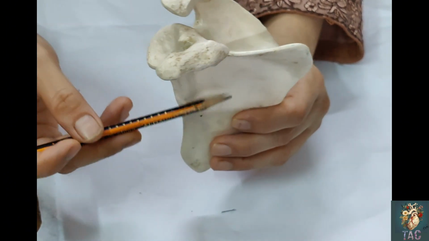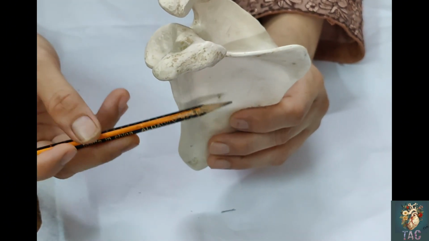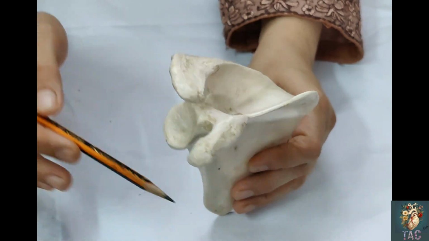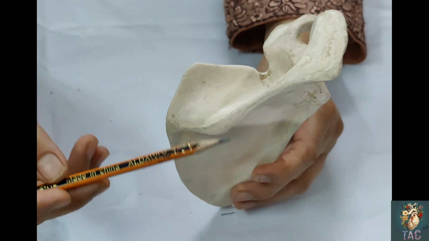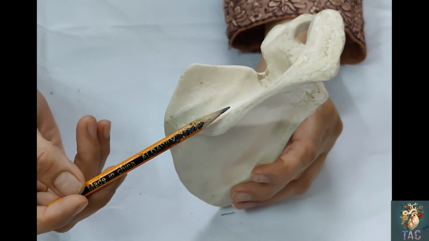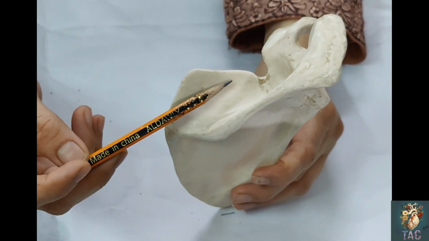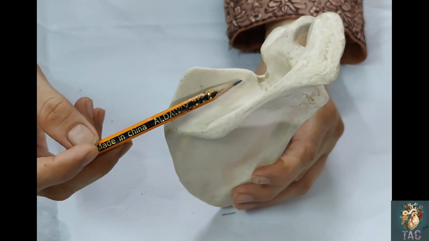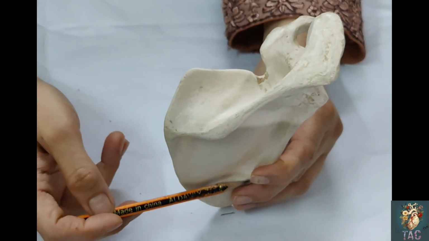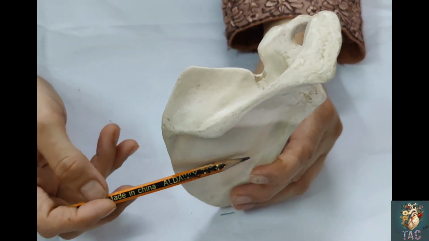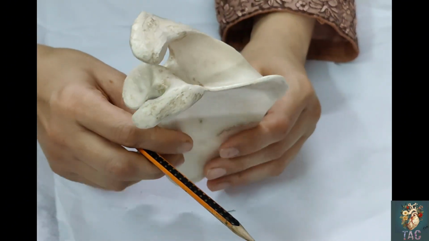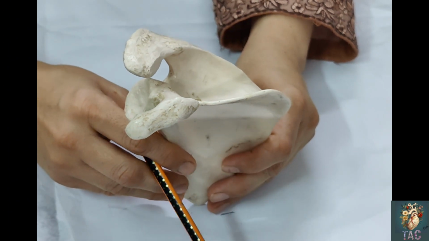First of all, the two surfaces: the anterior is the costal surface, which is concave, and the posterior is the dorsal surface, which is divided by the root of the spine of scapula into two parts. The upper part, the supraspinous fossa, is smaller, and the lower part, the infraspinous fossa, is larger and convex. Then the three borders and the three angles.